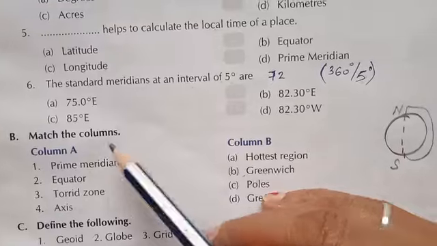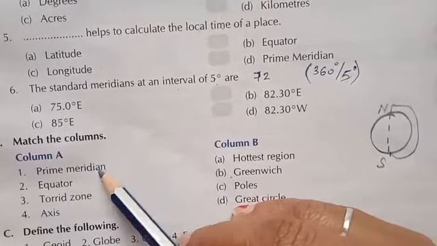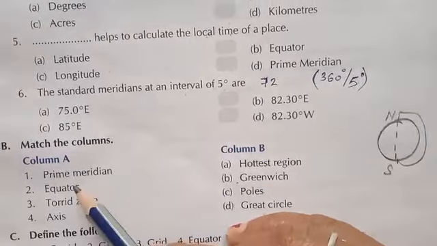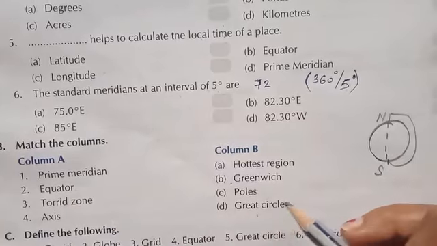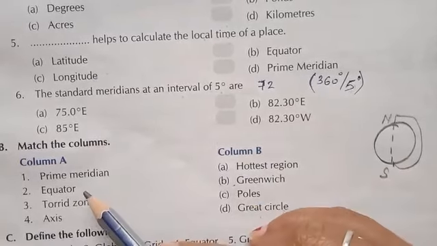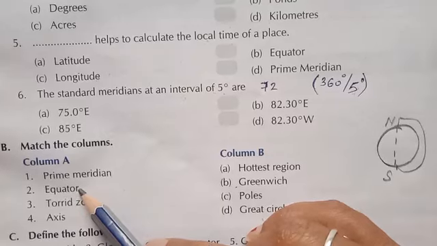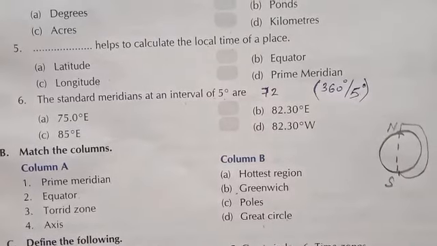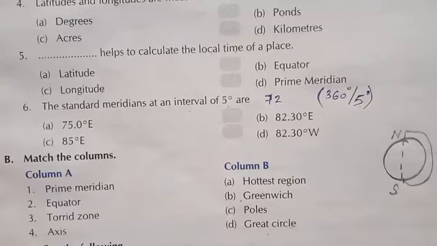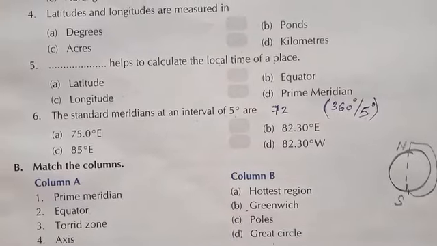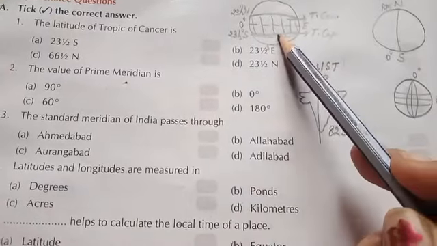Now match the columns. Prime meridian is known as Greenwich. Equator is a great circle, as I have told. One more thing I would like to mention, equator and meridian longitudes are both called great circles, whereas prime meridian is called Greenwich. Torrid zone, as I have explained here, is a heat zone.